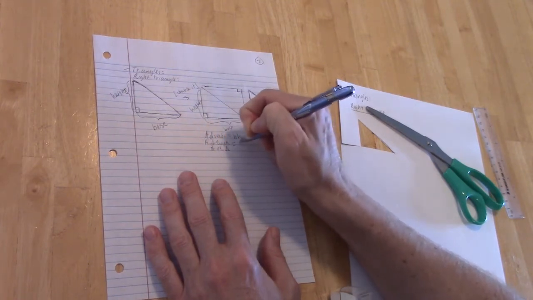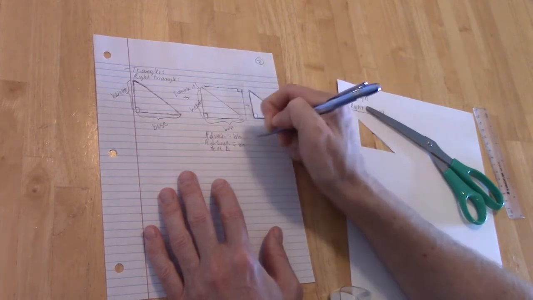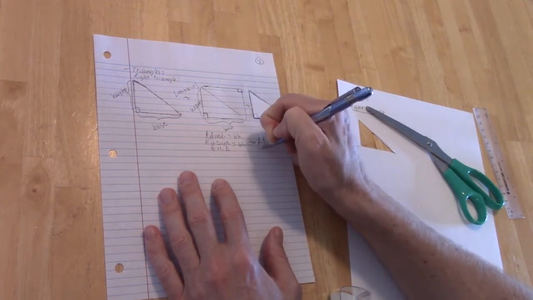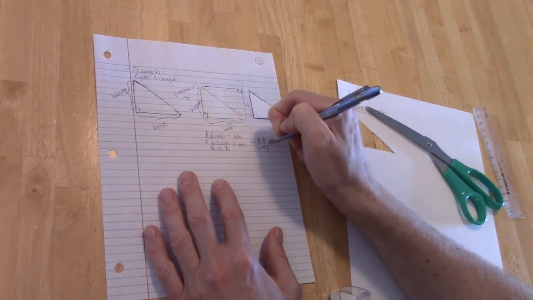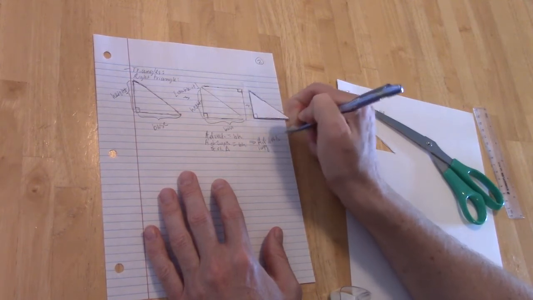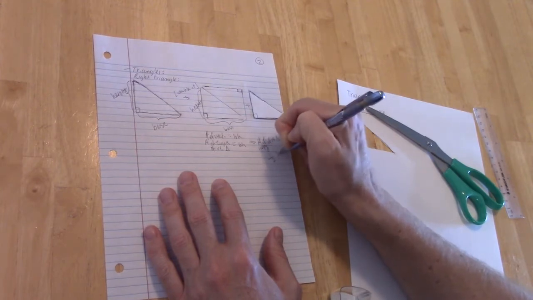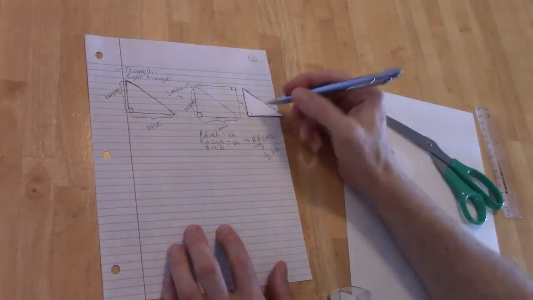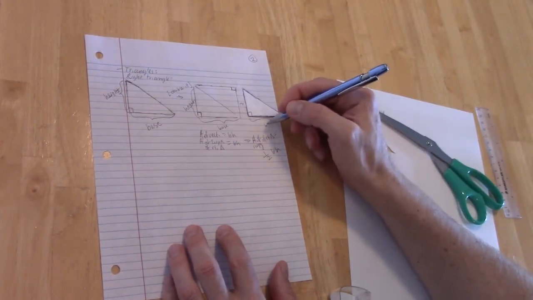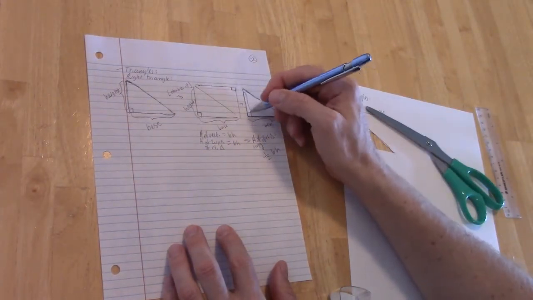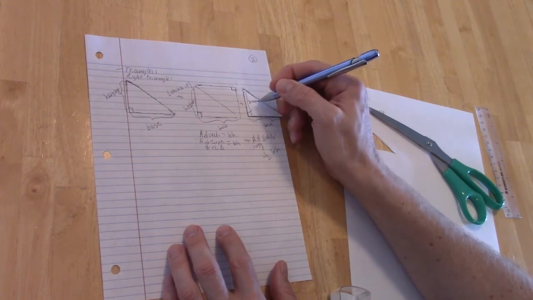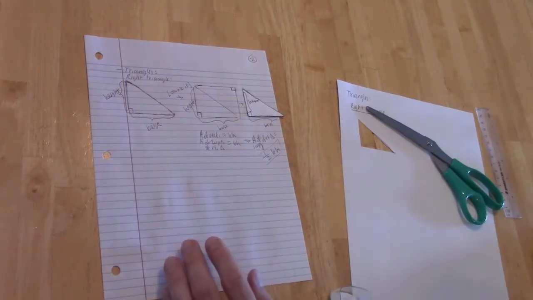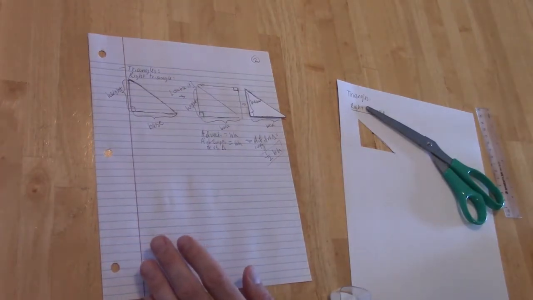So that's also equal to base times height, which means that the area of one copy of the right triangle is equal to 1/2 base times height. Because this right here is still the base, and this right here is still the height. Okay. So we have kind of a preliminary formula here. Let's verify with other types of triangles.